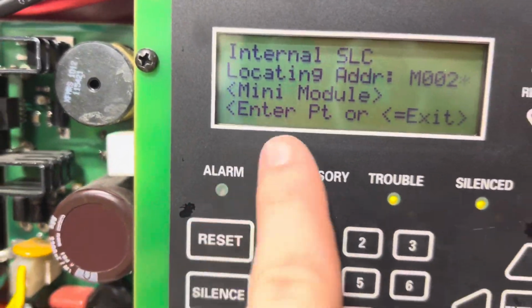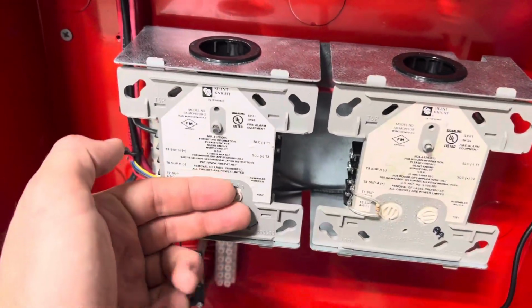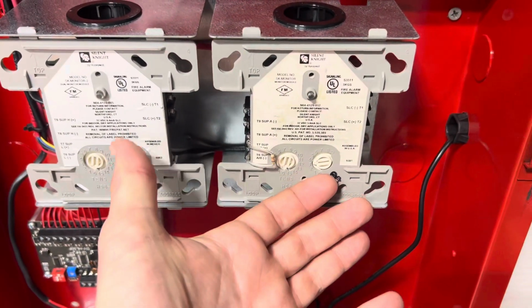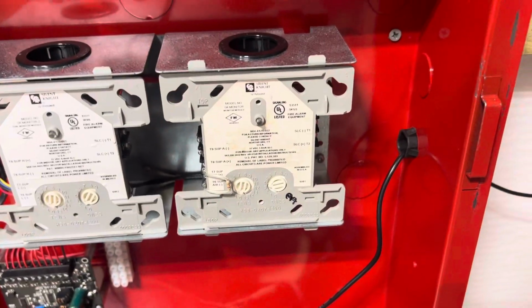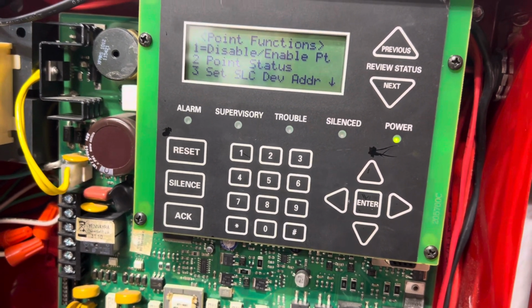But yeah, and it says mini module. The reasoning for that, I'm not really sure. I guess it's just like having 2 small modules in here, whereas this one is just a regular size module. Alrighty, so right now we have a double address trouble.